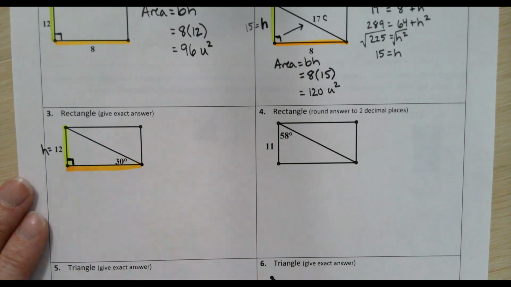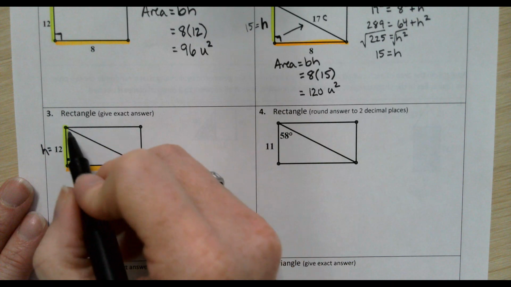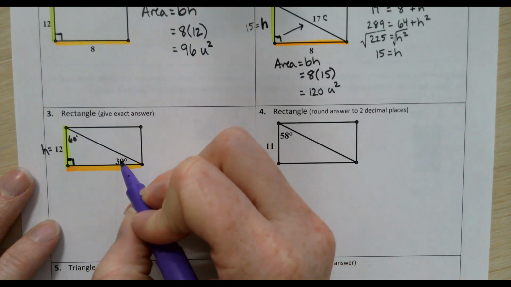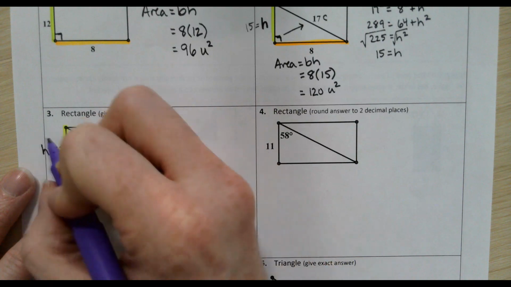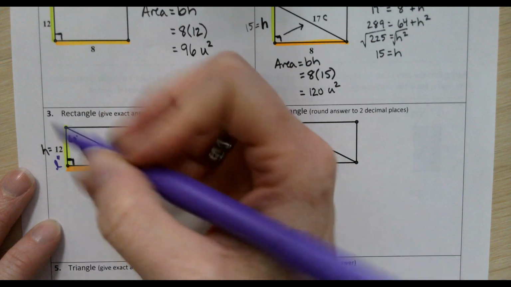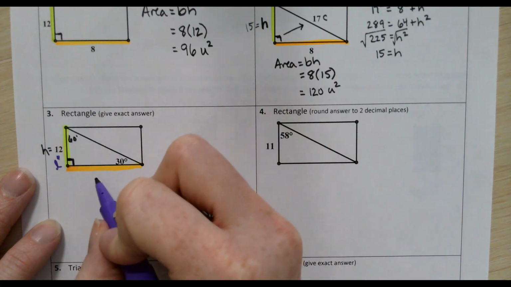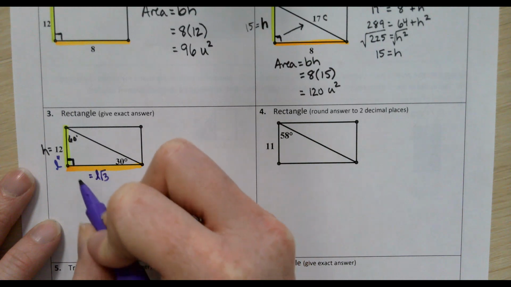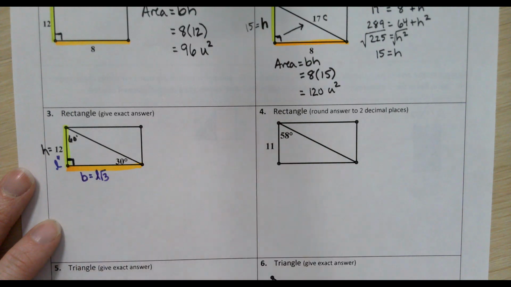So if we put our right angle in here and we notice that 30, that means that this is 60, and now all of a sudden, I feel like I'm going to be in my 30, 60, 90 special right triangle stuff. I'm going to use a different color for a minute. The side across from 30 is the shortest, so remember we make that equal to L. I'm looking for the side across from 60. That's going to be the one that's equal to L root 3. So that means my base is equal to L root 3.